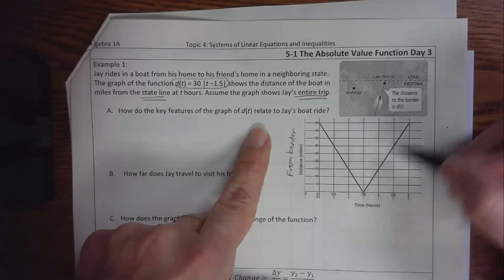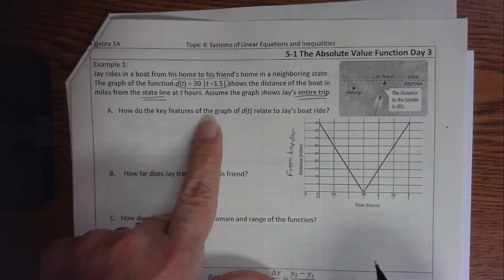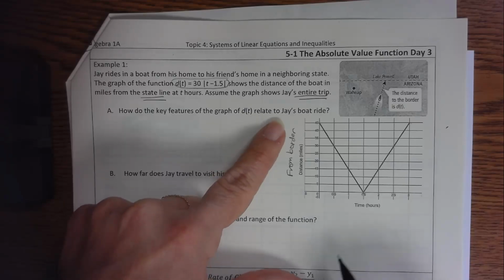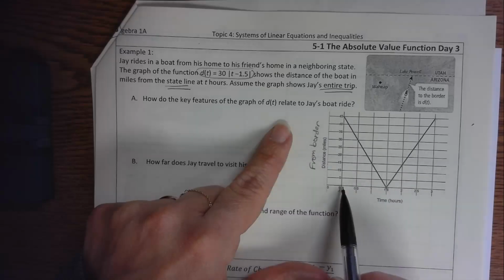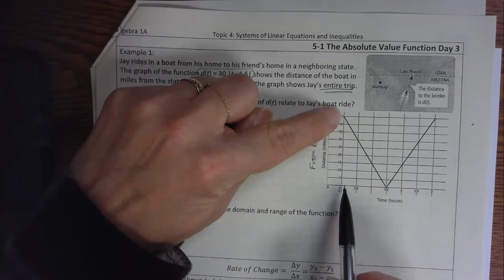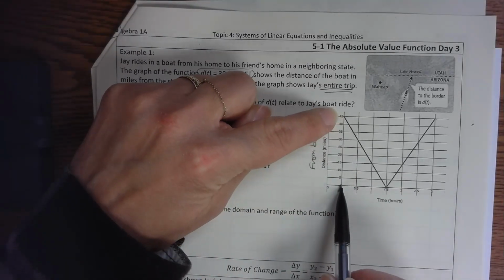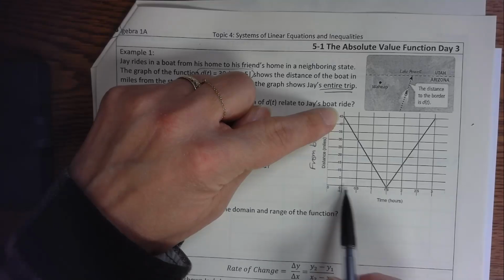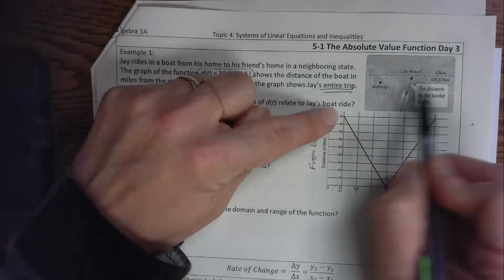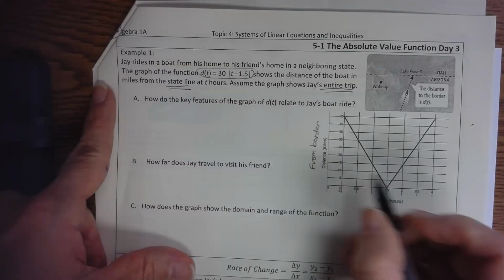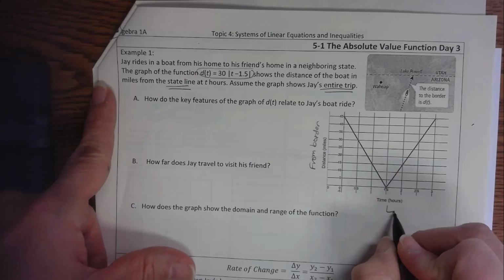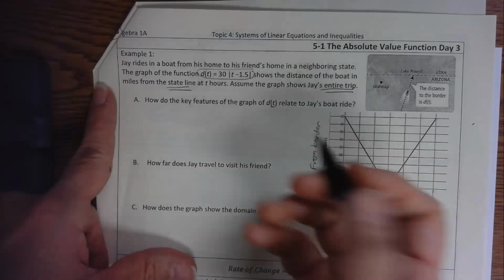So let's take a look at the key features of this graph. How do the key features of the graph of the distance, or d of t, relate to J's boat ride? All right, so if you look here at the beginning, so at time 0, this is the distance in miles. We are 45 miles away from the border. That tells me that Jay lives in Arizona and he's 45 miles away from the border in Arizona. Okay, so we're going to use t for hours as indicated here. So instead of x, we're using t.